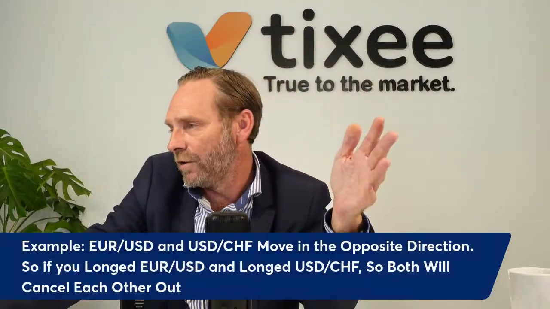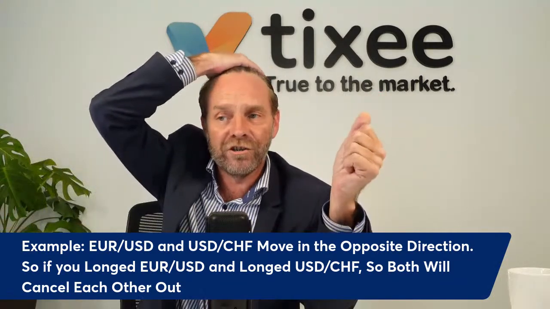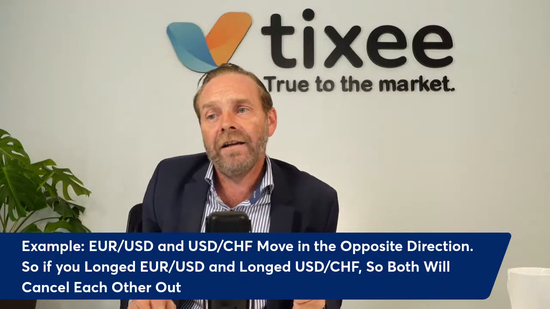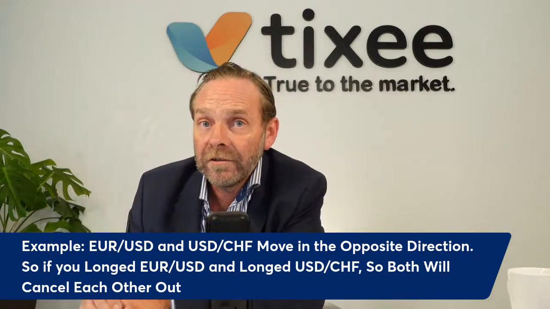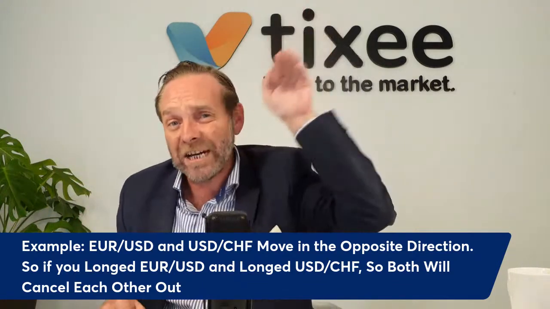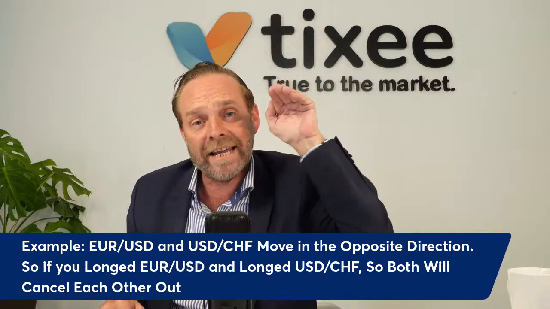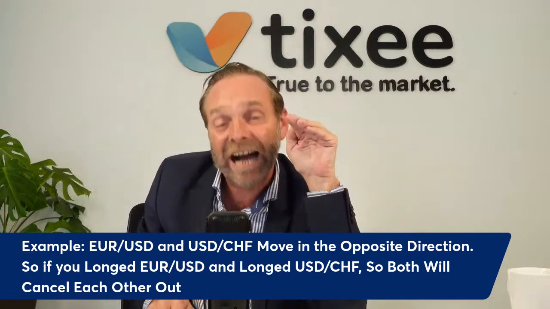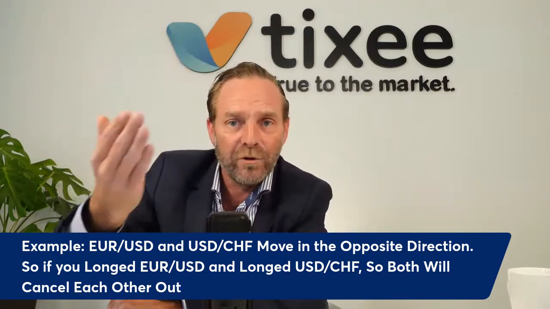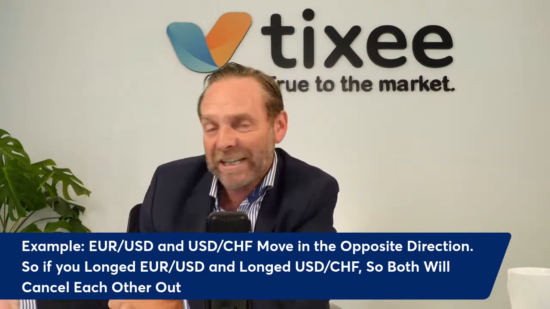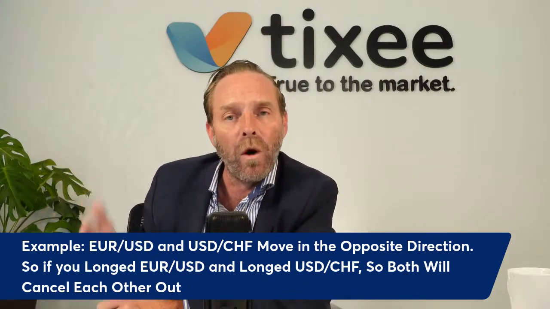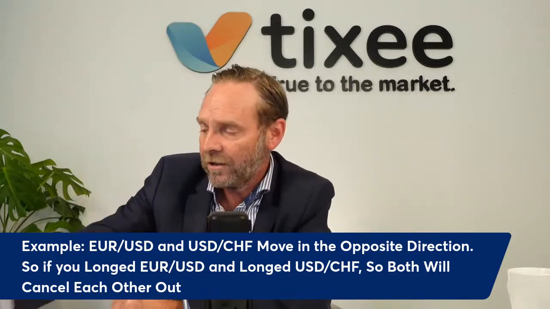For example, you've got a euro dollar long position in the market. At the same time, you have the dollar Swiss franc in the position. You've longed both. Now, as we already know, they tend to move in opposite directions. So maybe you were making profit on the euro dollar because you got the direction right, but because the dollar Swiss is going down, it's basically wiping out your profits on the euro dollar. So it's controlling your exposure. Instead of just randomly trading pairs, which you think could go either way, because they're negatively correlated, they wipe each other out. So that's why it's important.